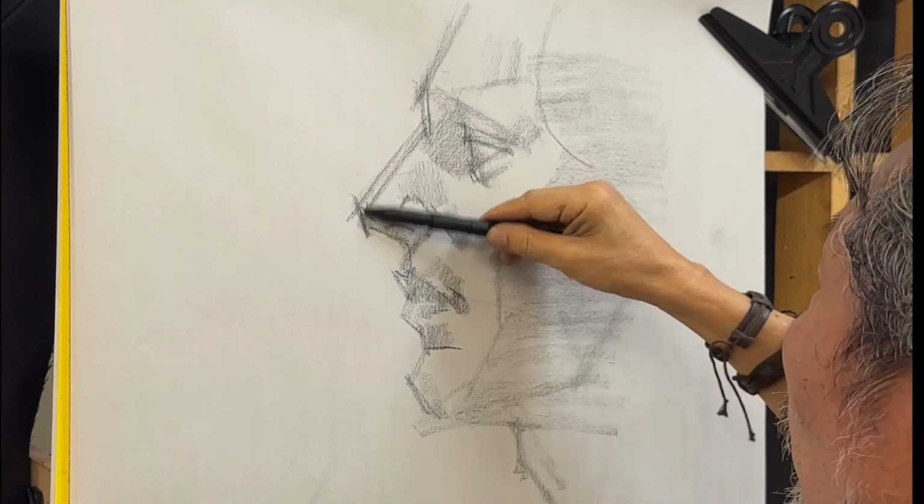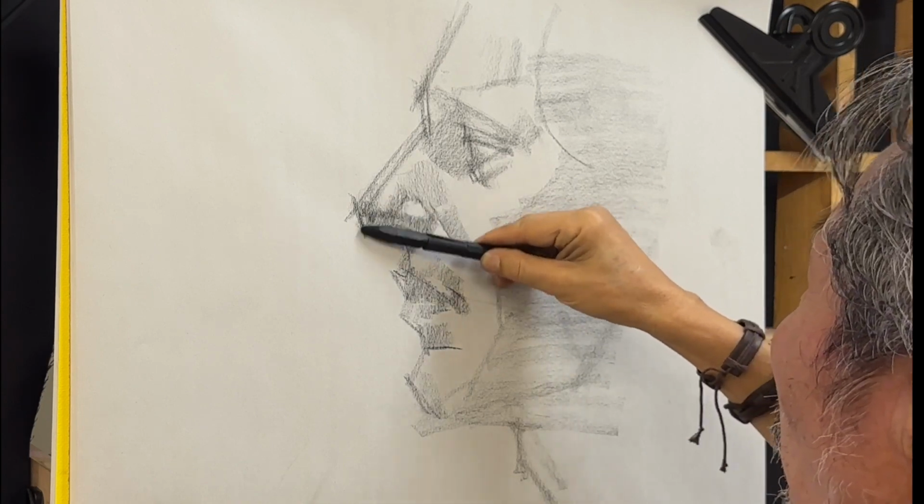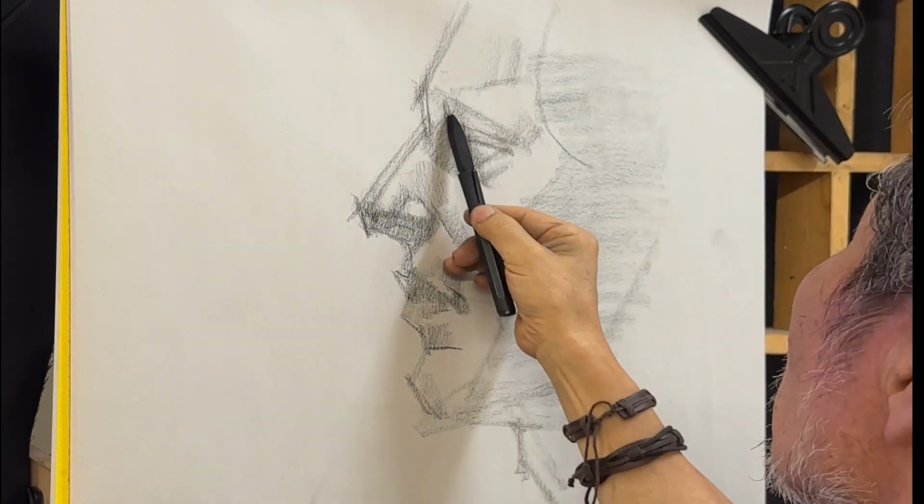These initial shadows will give your drawing primitive depth and a three-dimensional appearance.